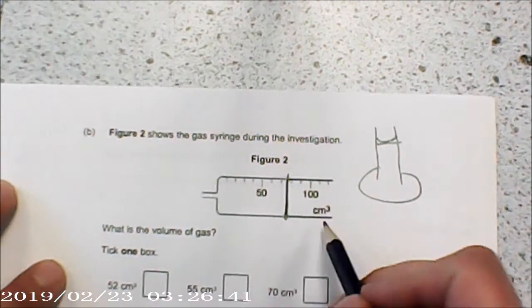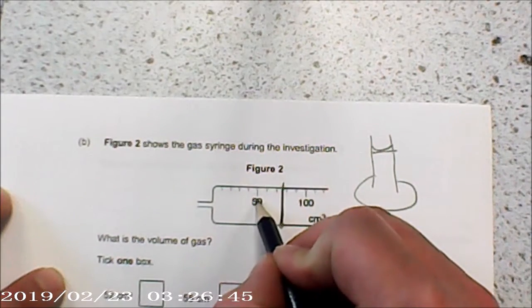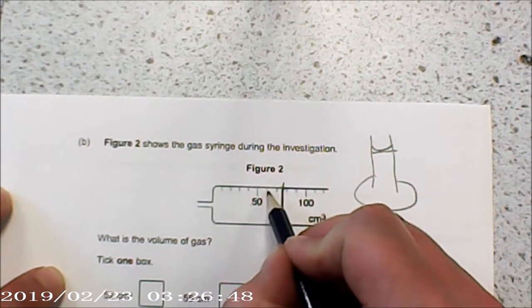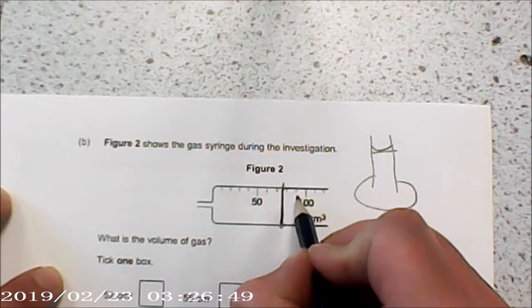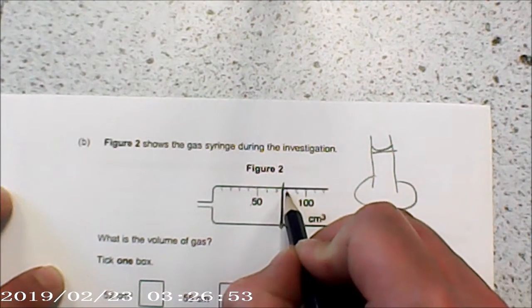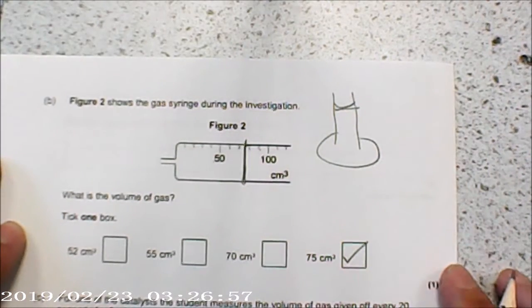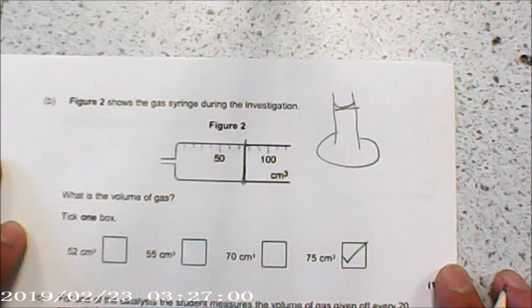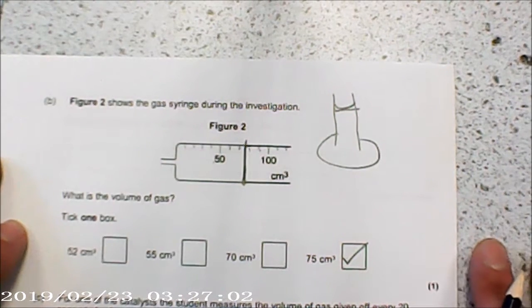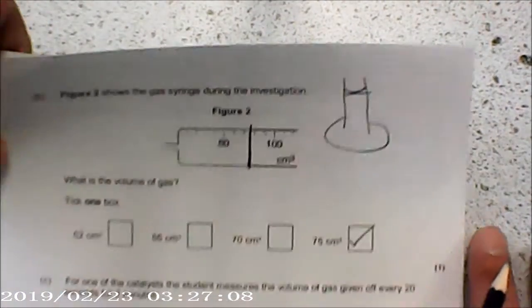Okay, so we need to work out the scale. That's basically where you're getting your mark from. So if that's 50, that's 100. That must be 60, 70, 80 and 90. So it's between 70 and 80, which will be 75. So well done if you got that. They are testing you there for precision. So use the scale.